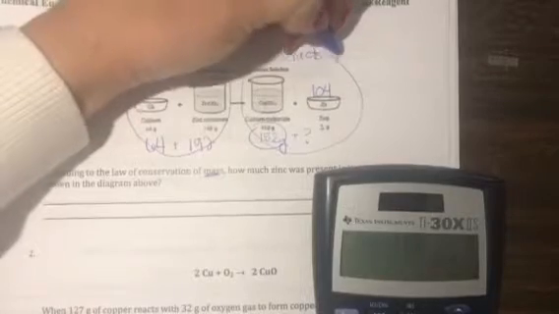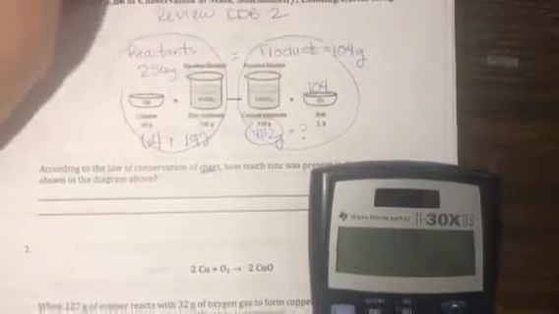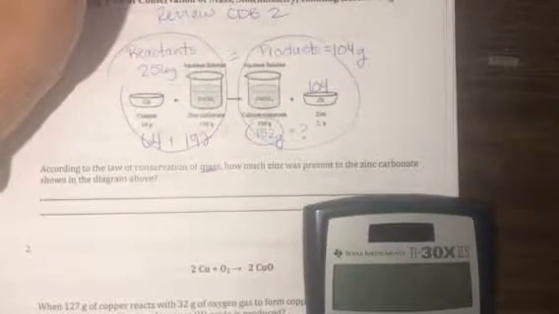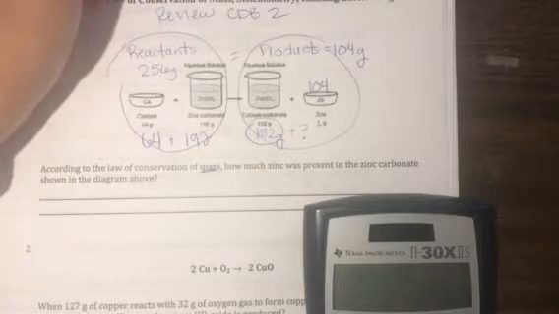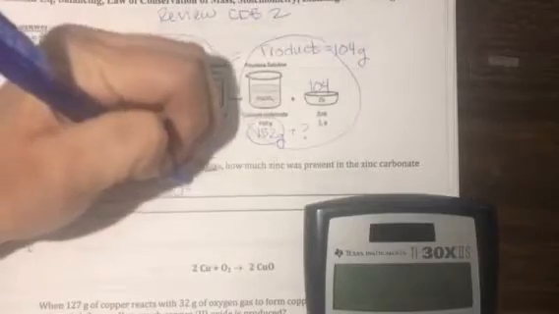Well, I'm just going to take 256 and subtract 152. So this weighs 104. So the question says how much zinc was present in the zinc carbonate shown in the diagram. I would say 104 grams.